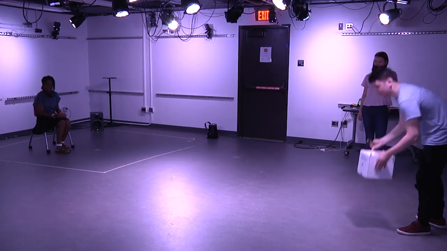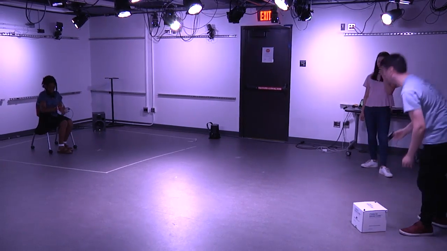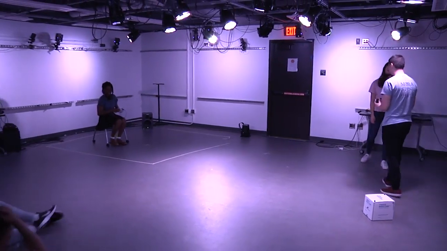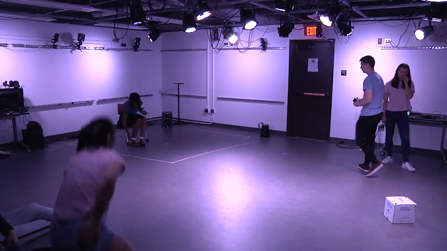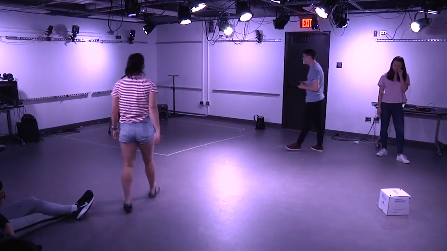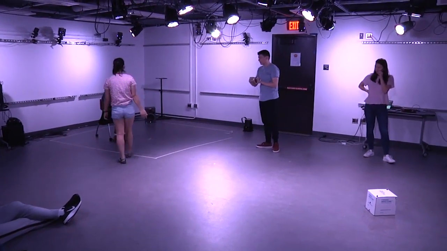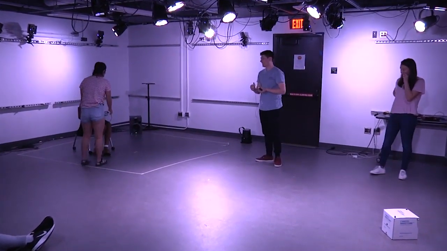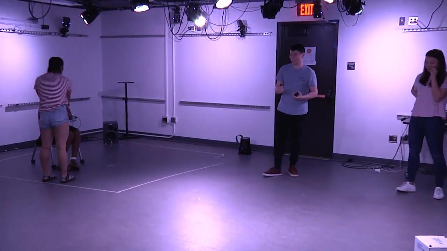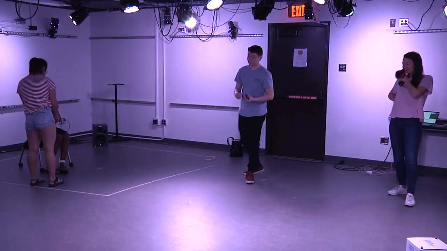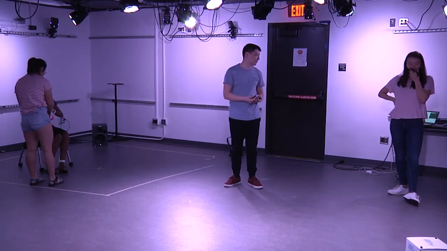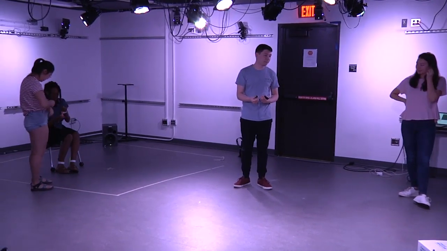Anyone else want to try it? I'll try it. Okay. You can also split those up between people if you guys like. You want your wrist to your left side? Left. Yes. There you go. Go against the norm.